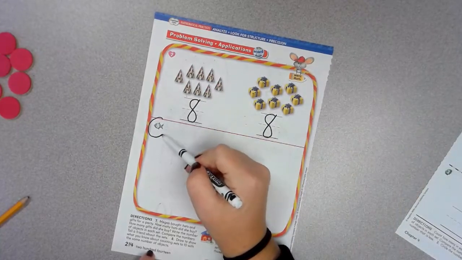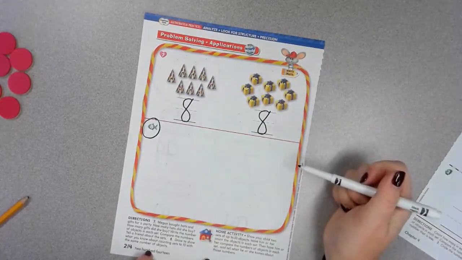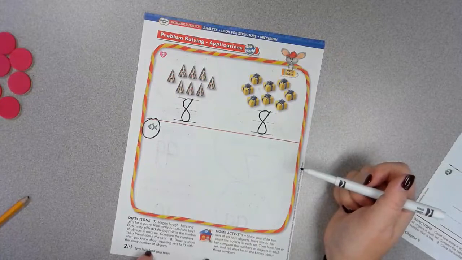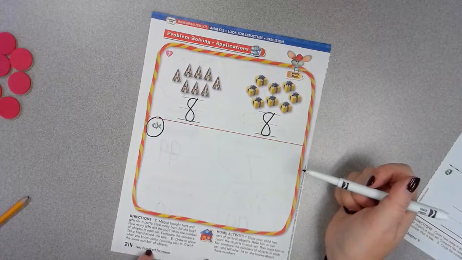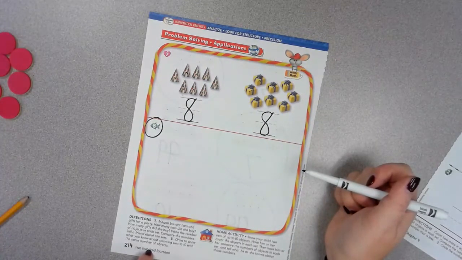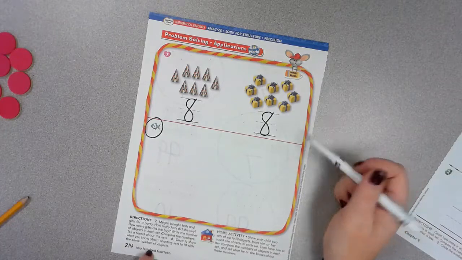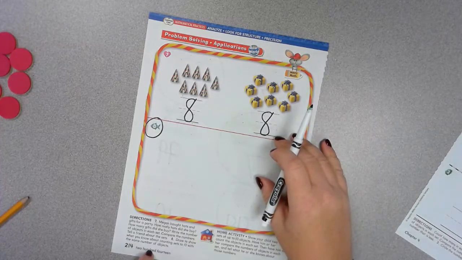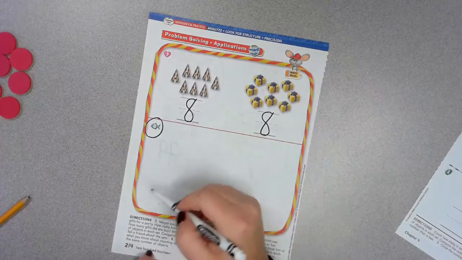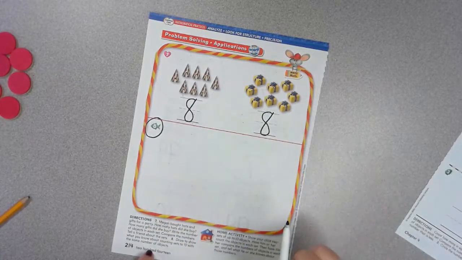Now in number 8 down here, we're going to draw to show what you know about counting sets to 10 with the same number of objects. So what I'd like you to do is draw a number of something.